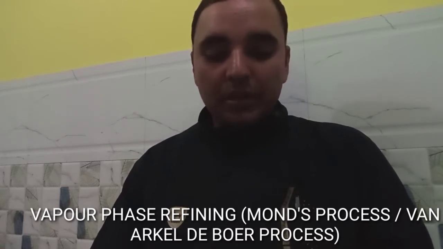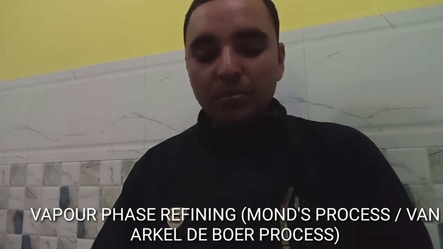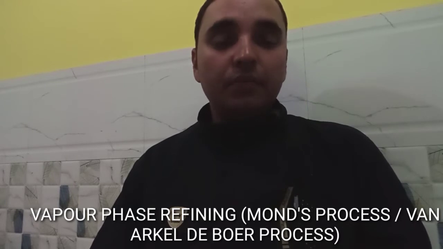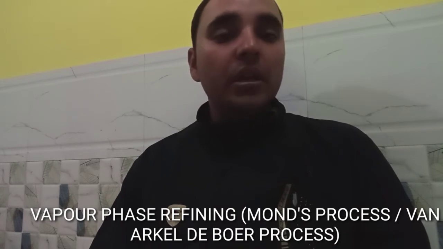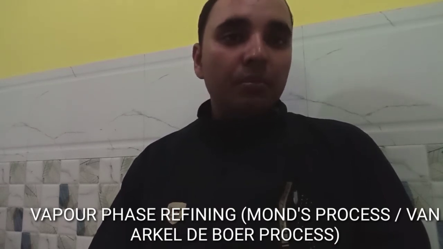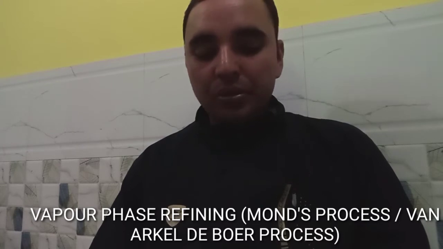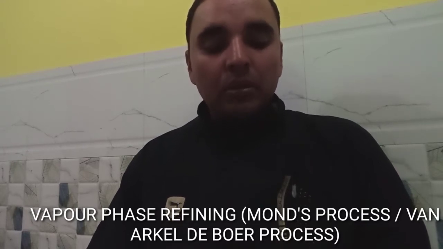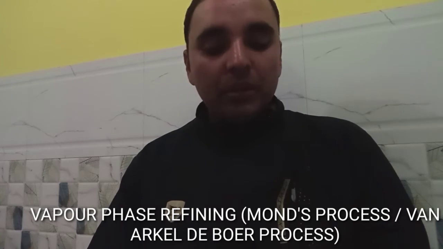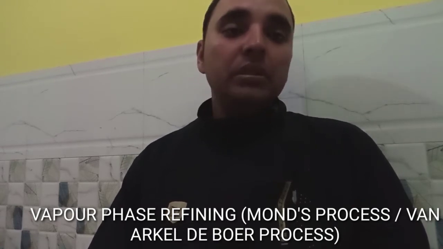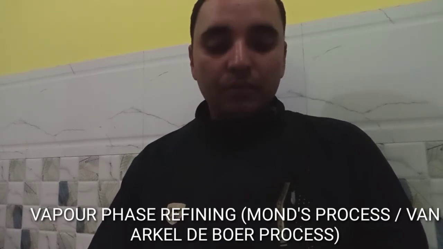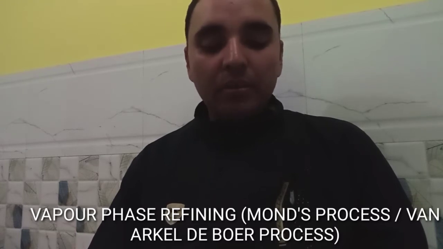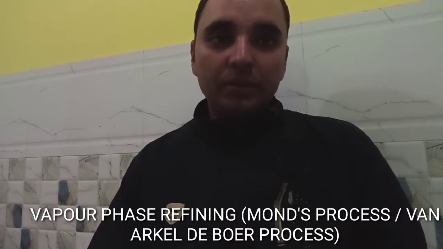the vapor phase refining, or you can say what are the principles involved in refining of metals by vapor phase refining method. So here we will see the impure metal is first converted to an intermediate compound. The intermediate compound will be volatile and unstable in nature. Then after, whatever the vapors of the compounds are formed, they are subjected to high temperature, due to which the decomposition process will take place, and finally we will get down the pure metal. This is the principle behind the refining process, that is your vapor phase refining.